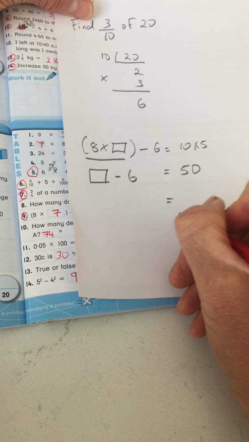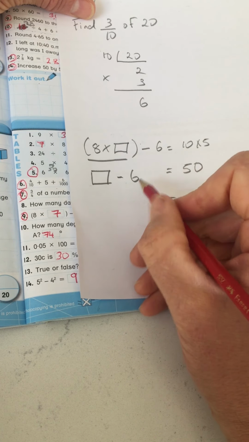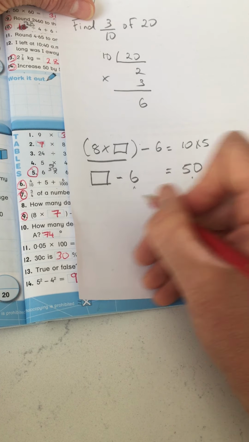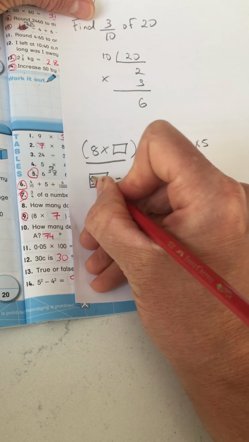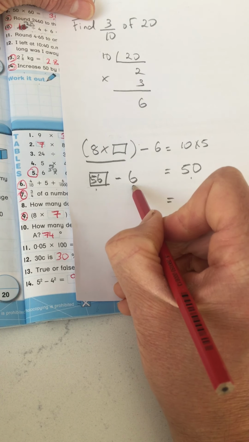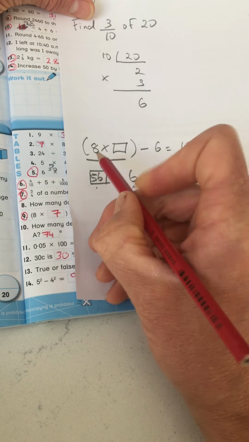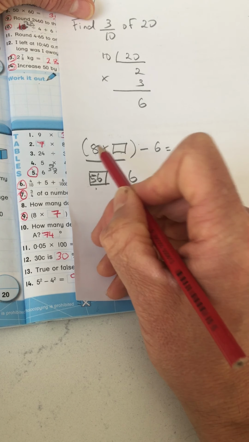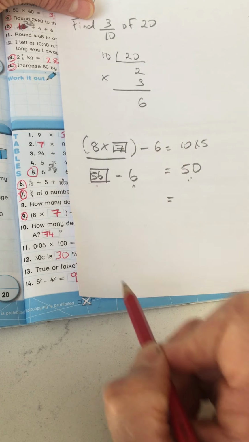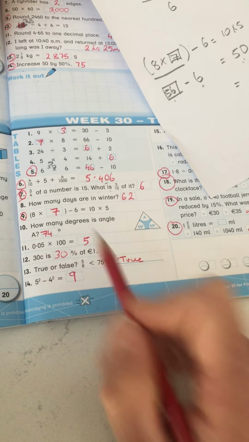This number has to be the value 6 greater than 50, so we need to make 56 here, don't we? So 56 minus 6 is 50. What multiplication sum will make 56? 8 times 7 is 56. So 7 is my answer here.